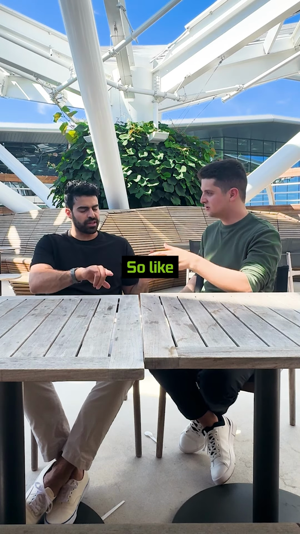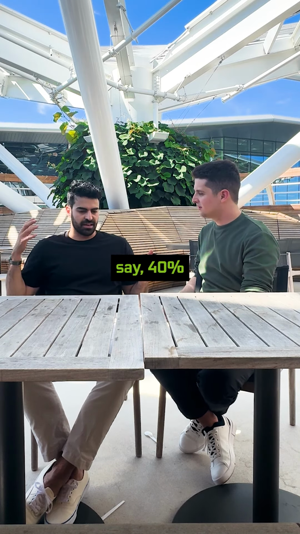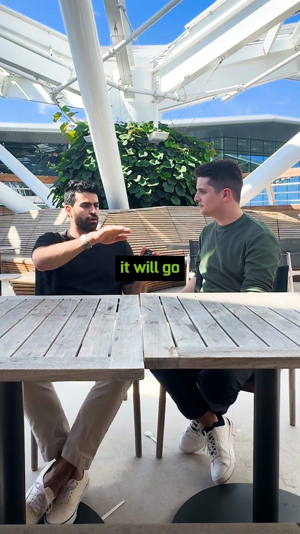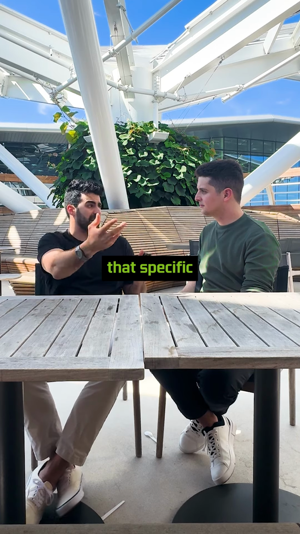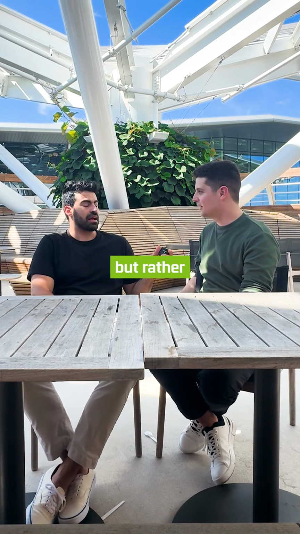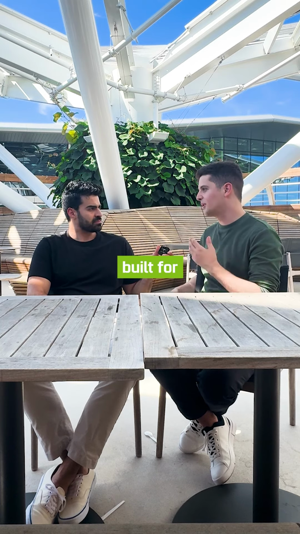Oh, interesting. So if your prompt has, let's say, 40% of the available context window, it will go to models that were trained for that specific size. And so maybe not trained, but rather inference engines that are built for a specific size.